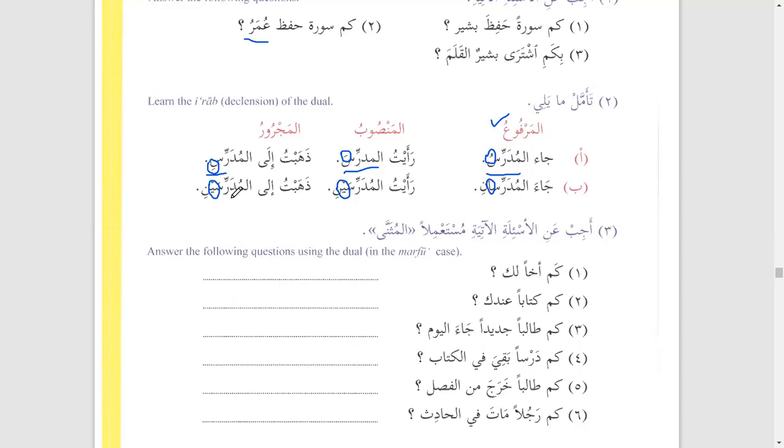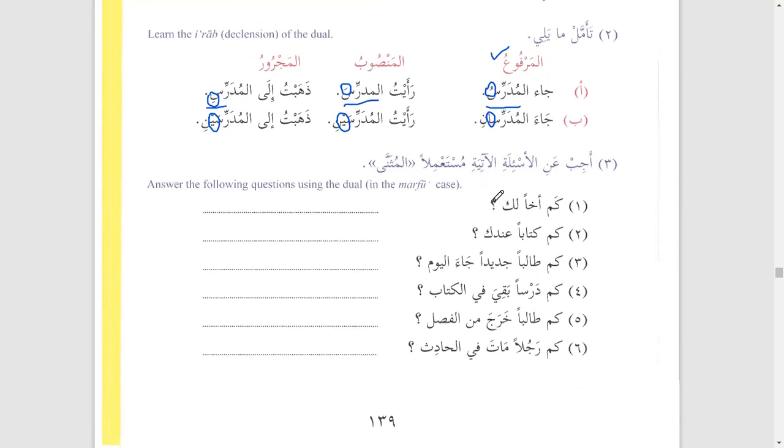So we already have an idea that the marfu'at, mansubat, and majrurat will be recognized in two ways: either by the haraka, the vowel signs, or by the harf, the letters. You're with me now? Now you have to answer. Answer the following questions using the dual. Now you have to answer the questions by using the dual.